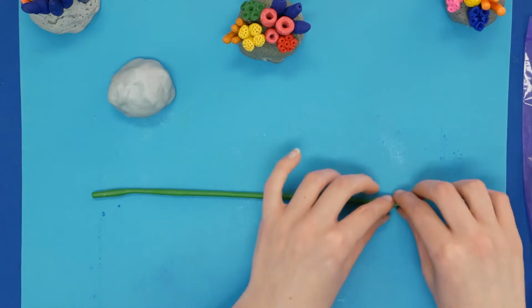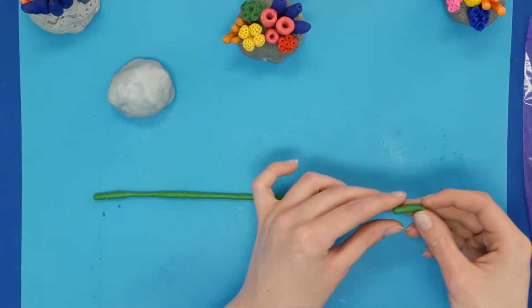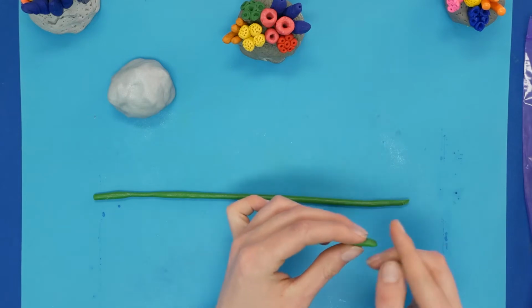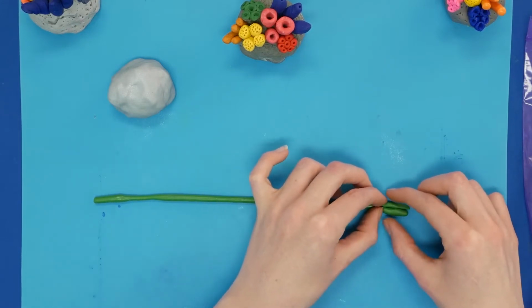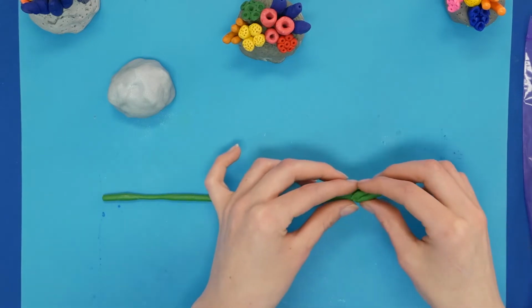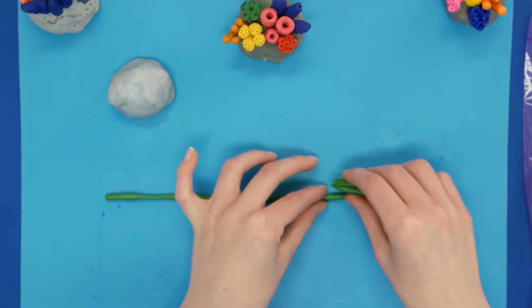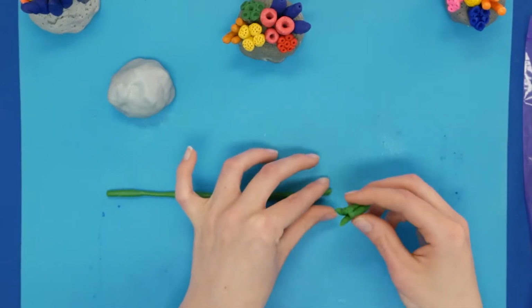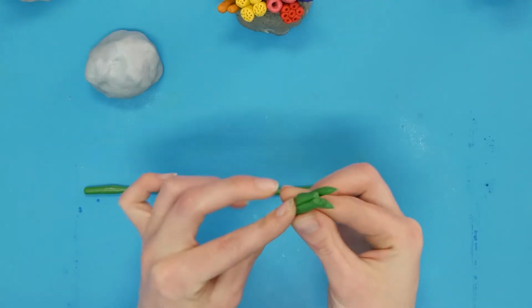Okay, now that we've got our noodle of clay, we will be taking off pieces about half an inch long. So we're just going to bunch these, and we want about 5 of these. So now I've got 3. Let's keep pinching them off. 4 and 5. So now that we've got this, we're going to pinch the base together like so.